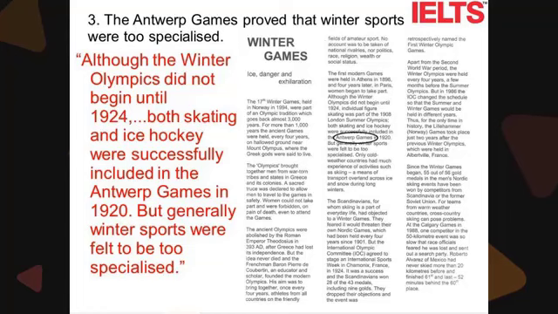So the answer is false because it says that some winter sports, so skating and ice hockey, were successfully included in the Antwerp Games. So the Antwerp Games proved that the winter sports were not too specialized. It's the opposite. Some winter sports were successful.